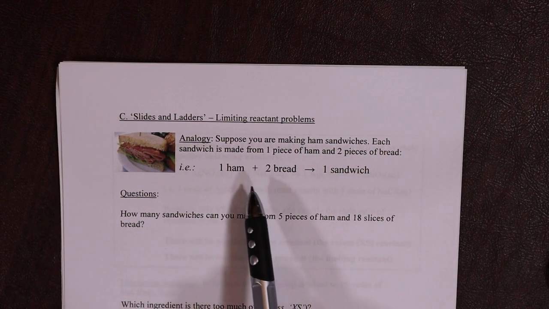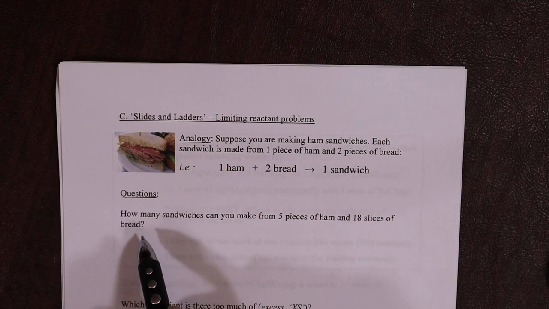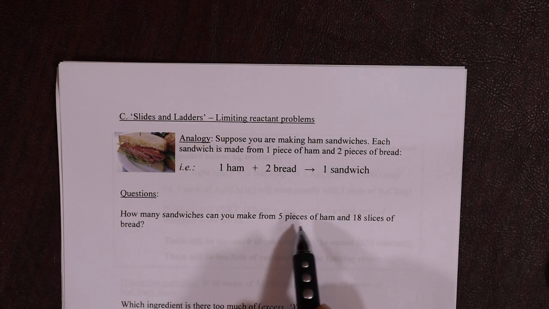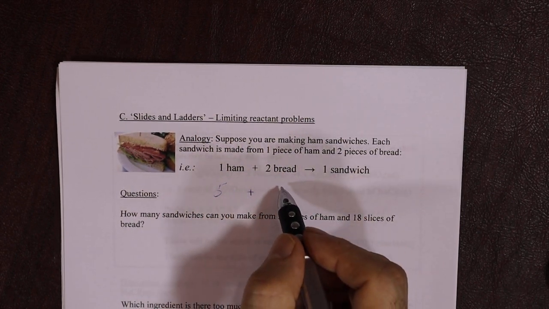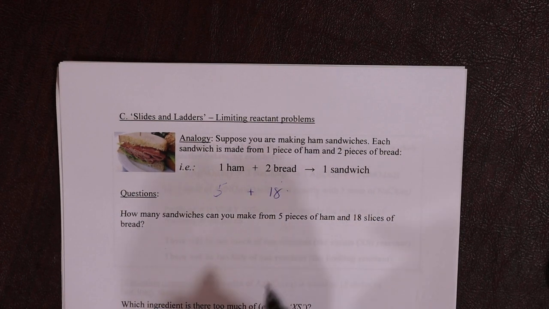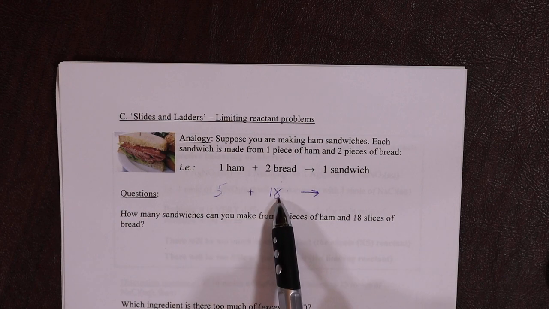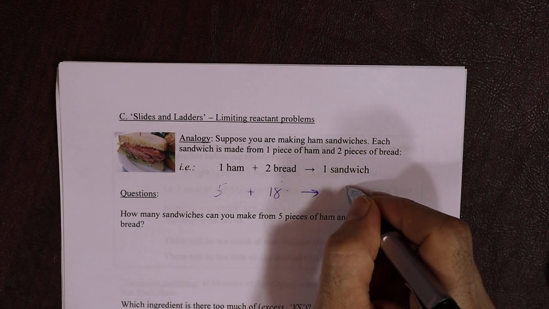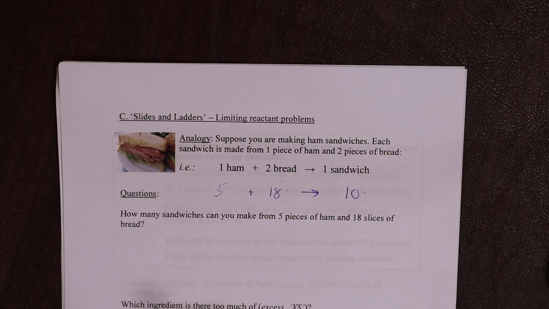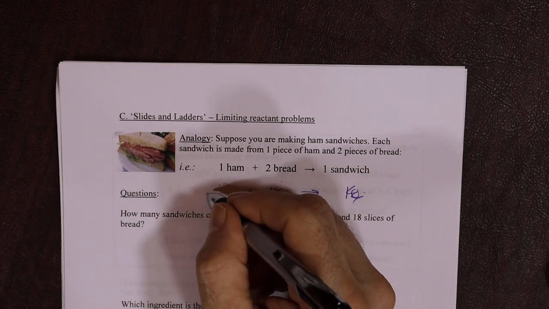Now, that's our recipe, that's our balanced equation. To illustrate this concept of limiting reactants, let's think about sandwiches. Question: how many sandwiches can you make from 5 pieces of ham and 18 slices of bread? So I haven't got 1, I've got 5. And I haven't got 2, I've got 18. Just think about that, just common sense. How many sandwiches can you make from 5 ham and 18 pieces of bread if you need 1 ham for every 2 bread? If you said 10, you'd be right, right? No, sorry, you would not be right. I'm just thinking ahead. It's actually 5, isn't it?